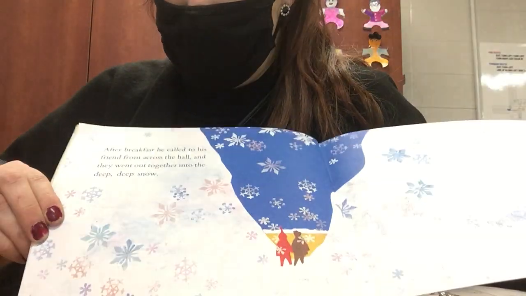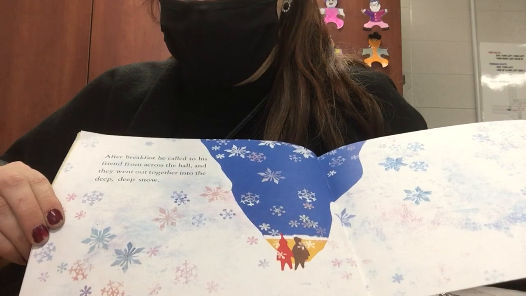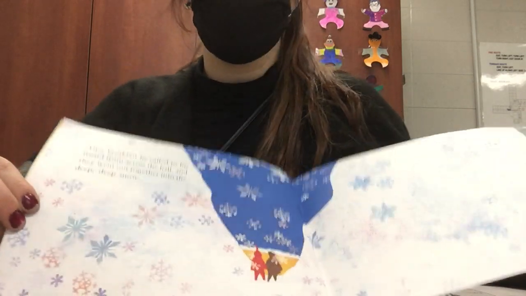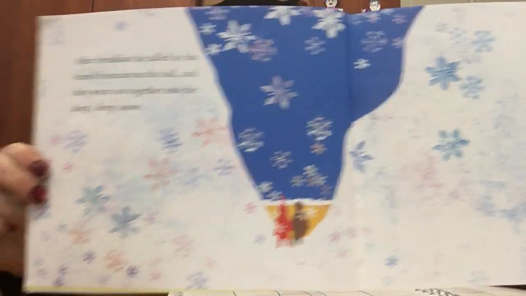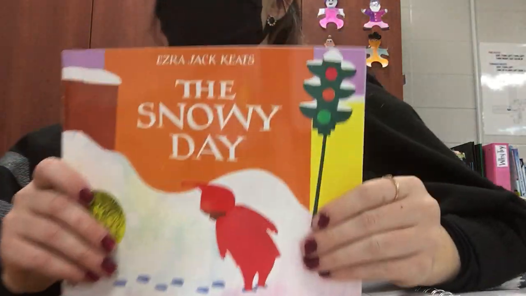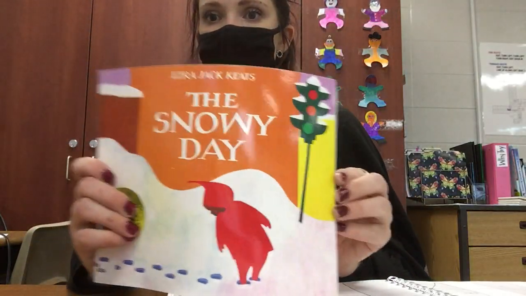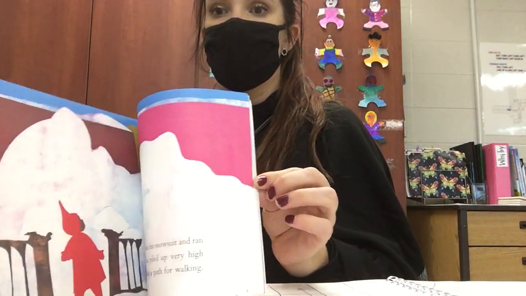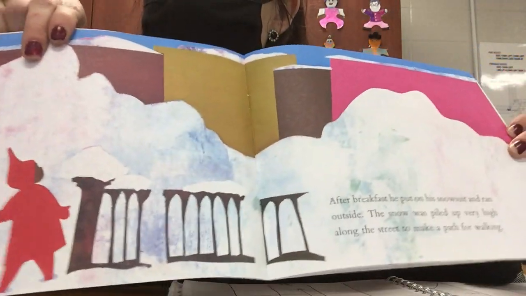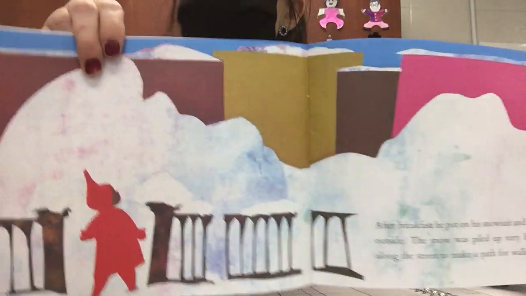After breakfast, he called on his friend from across the hall, and they went out together into the deep, deep snow. The end. So, was your prediction right? Did the pictures help you kind of have a little bit more of a clue in the story about how characters were feeling and what they were doing?